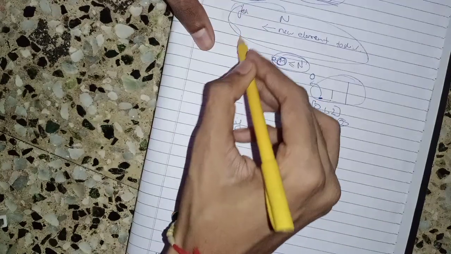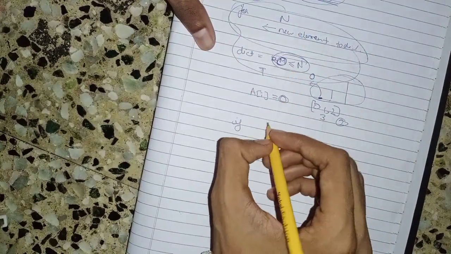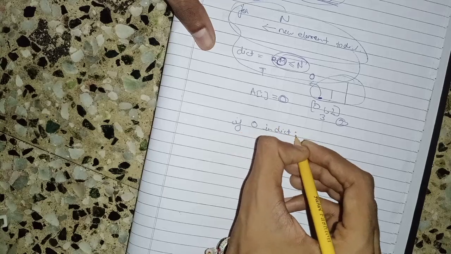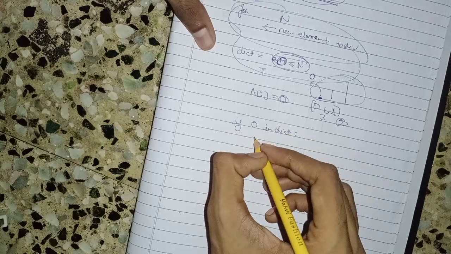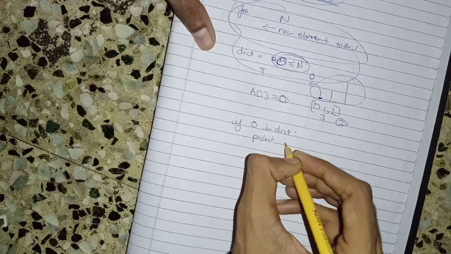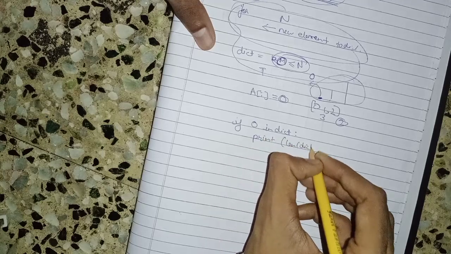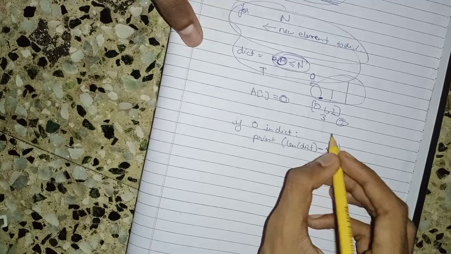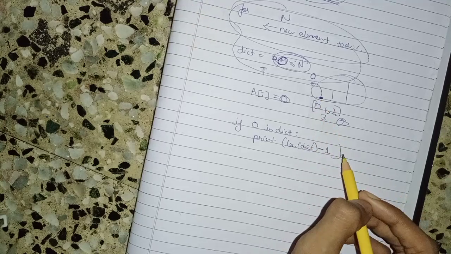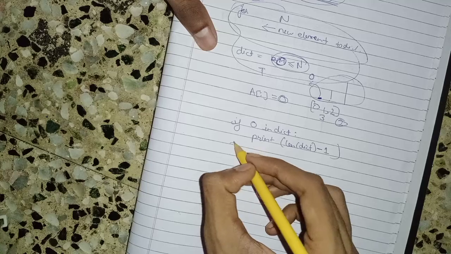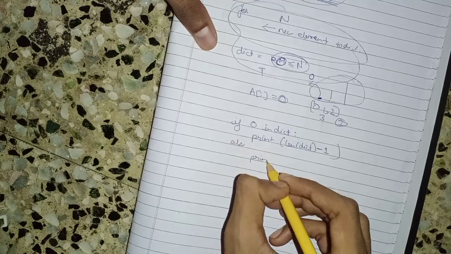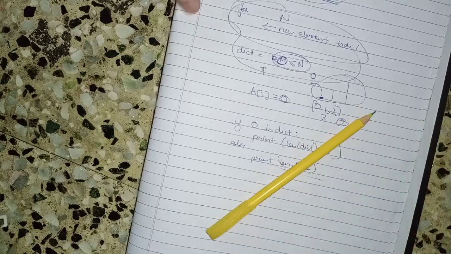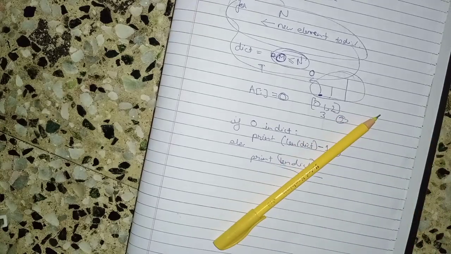After running our for loop and storing our elements in the dictionary, if I have 0 in the dictionary, then I have to print the length of the dictionary minus 1, because this 0 shouldn't be considered a distinct element; or else I have to print the length of the dictionary itself. So that was the logic behind this question.